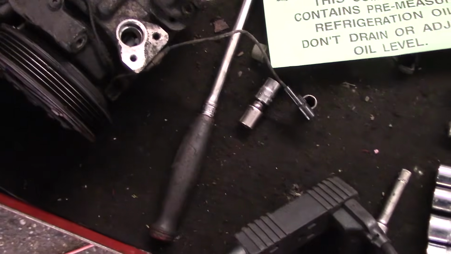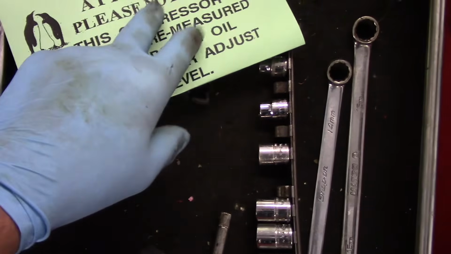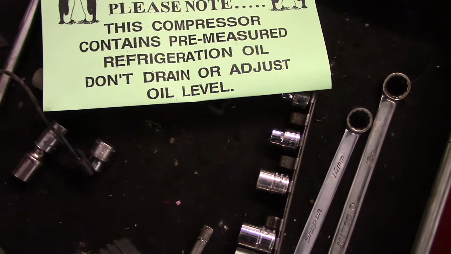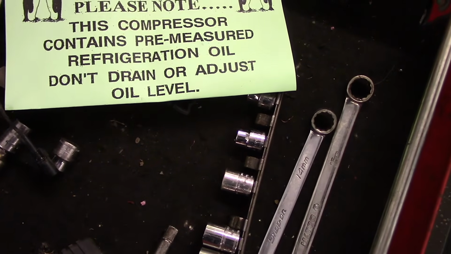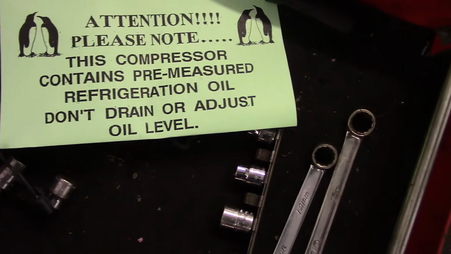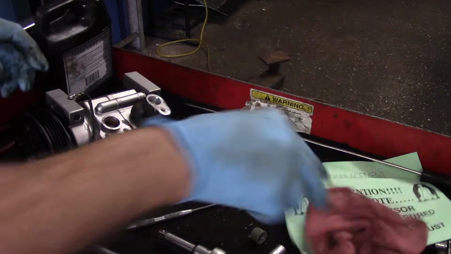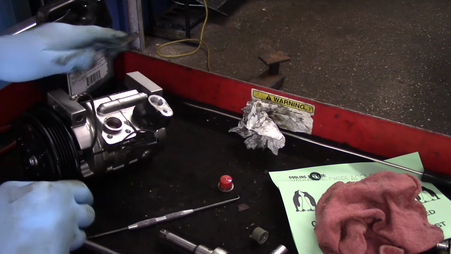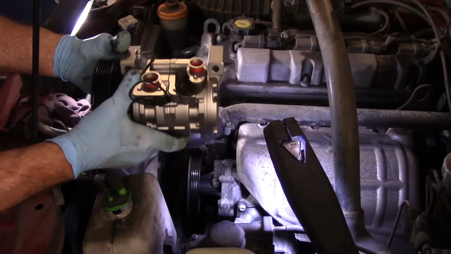All right, I just want to bring this to your attention. Also, with this system here, always check in the box to make sure. This compressor comes with pre-measured oil in it. We don't drain it, we don't adjust it, so the oil level is going to be correct already in this compressor. And now our compressor is ready to go back in the car, so let's put it back in the car. Back down where it came out.